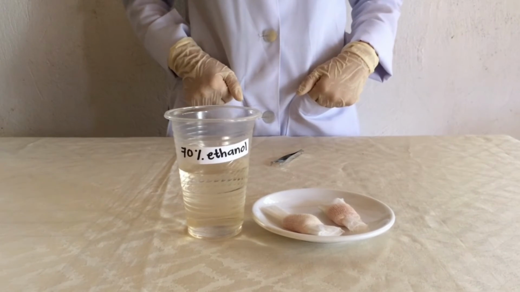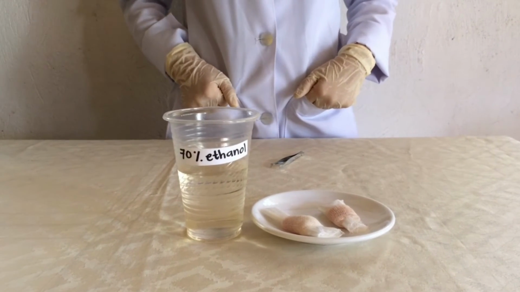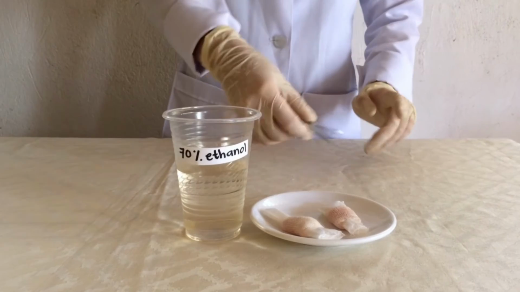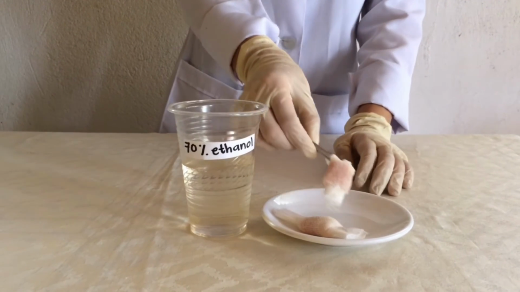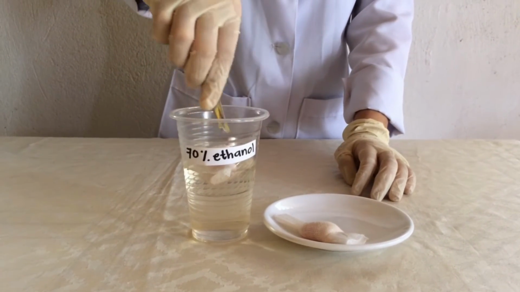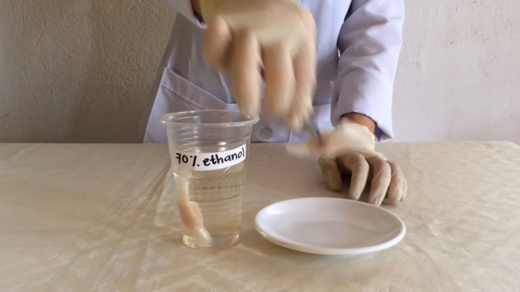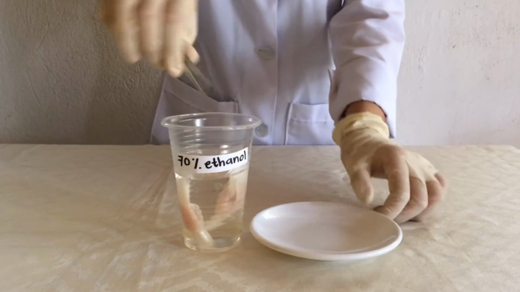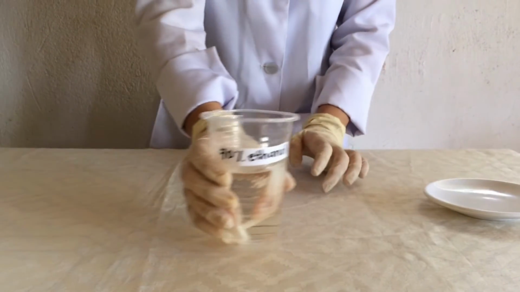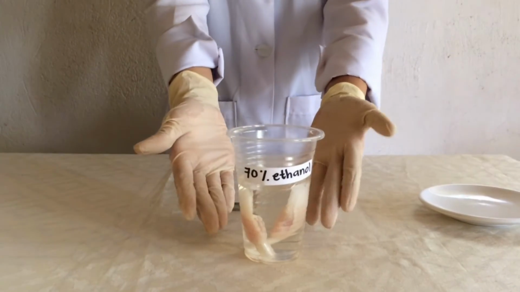So, the first procedure in manual dehydration is to immerse your sample in 70% ethanol and leave it for 15 minutes.